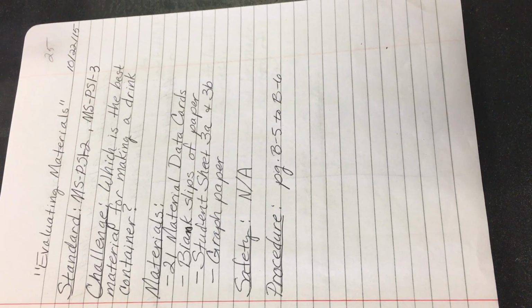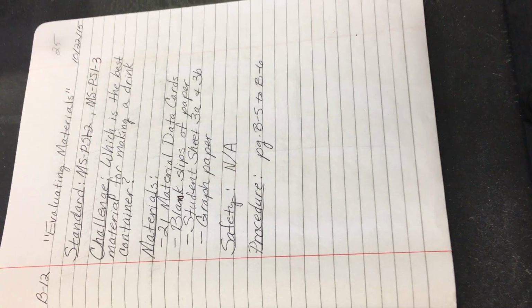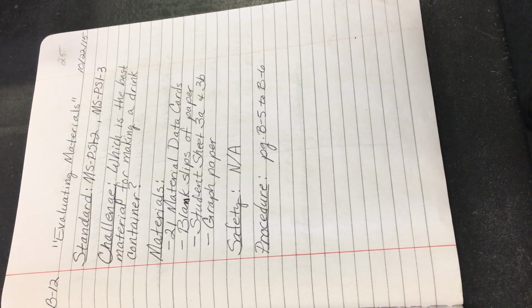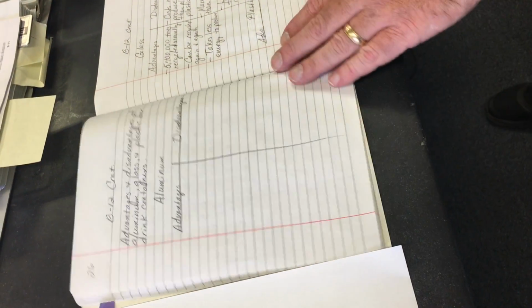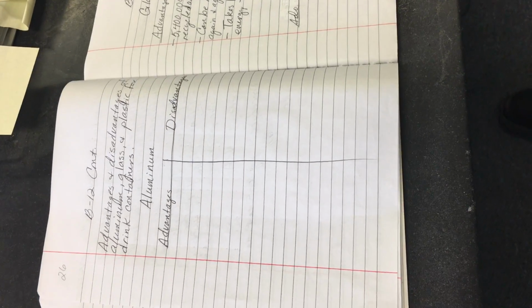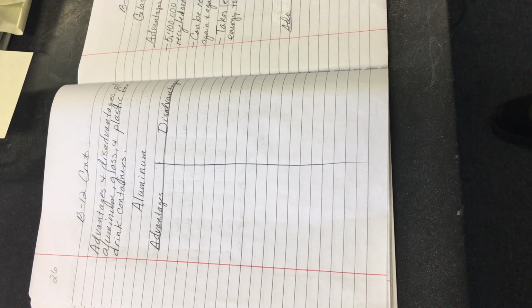Lab B-12, evaluating materials. In this lab, the challenge question is, which is the best material for making a drink container? In your lab notebooks, for lab B-12, you need to make 3 T-charts.